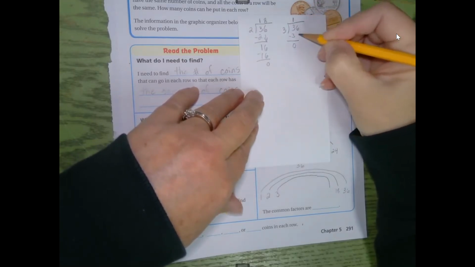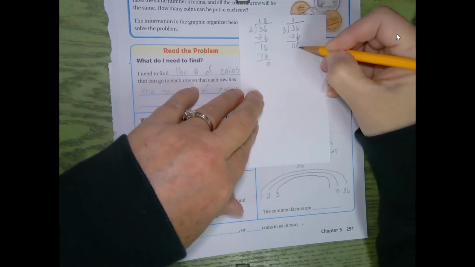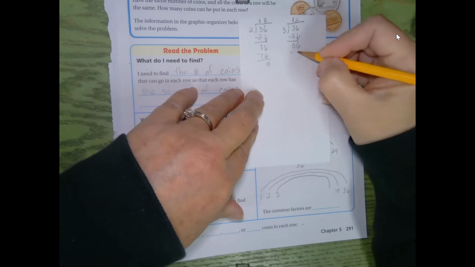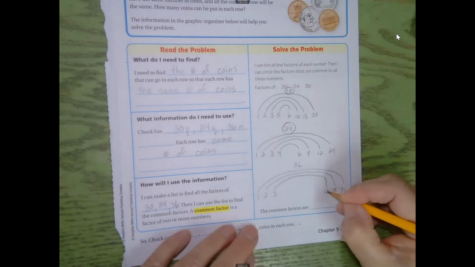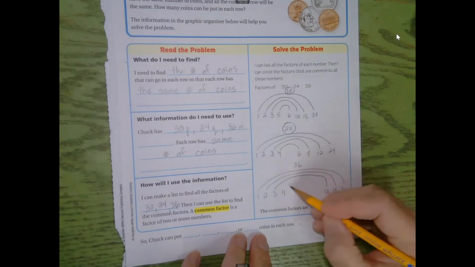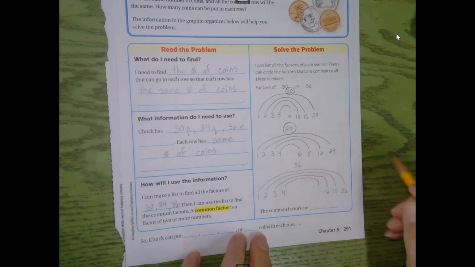We subtract. We bring down the 6. 3 goes into 6 2 times. 2 times 3 is 6. And we're 0. Okay? So 3 times 12 is 36.